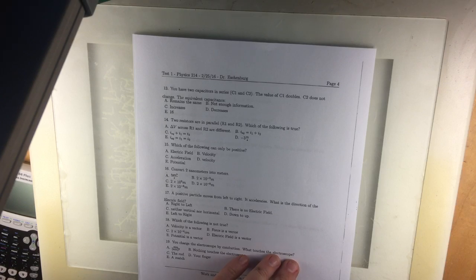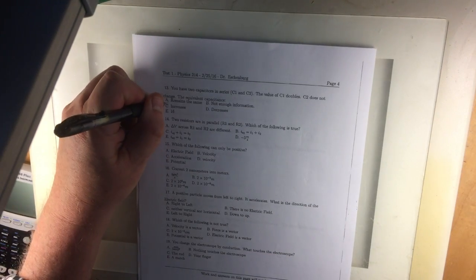Two capacitors in series, value of C1 doubles, C2 does not. The equivalent capacitance does what? It increases. Remember, we did both examples in the Tuesday lecture.